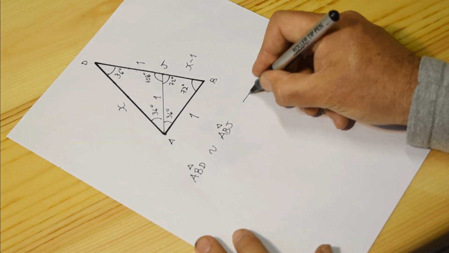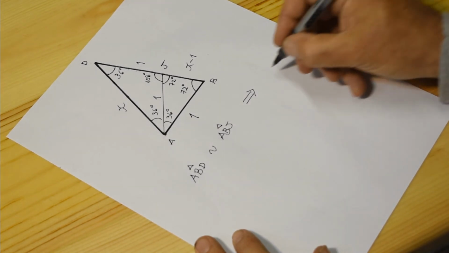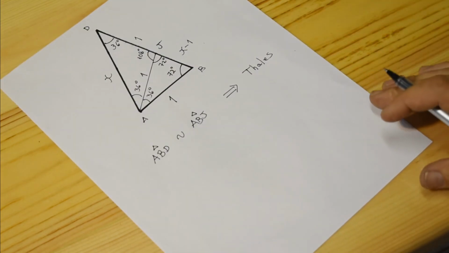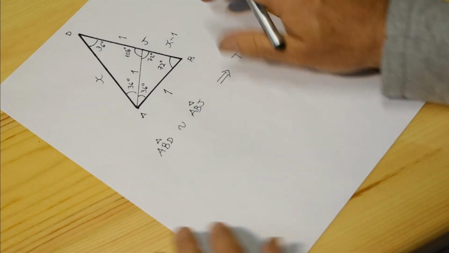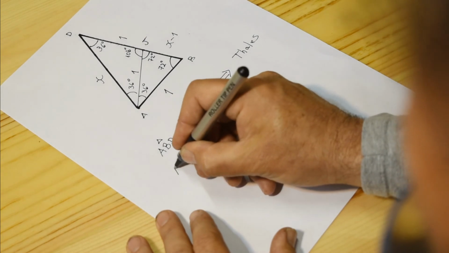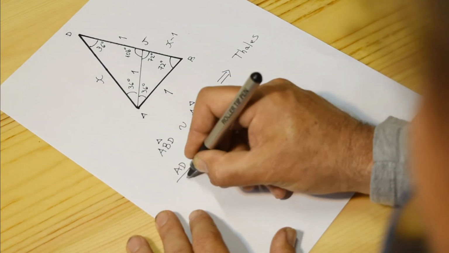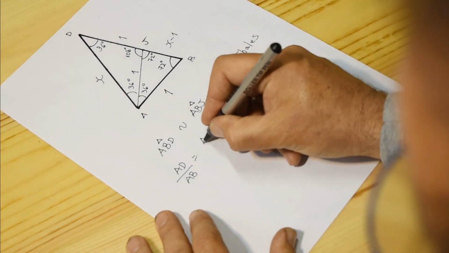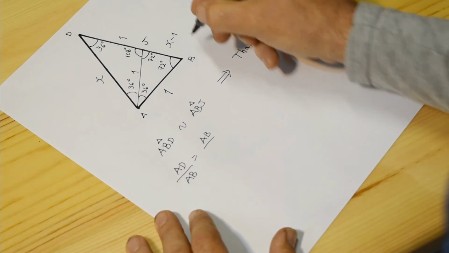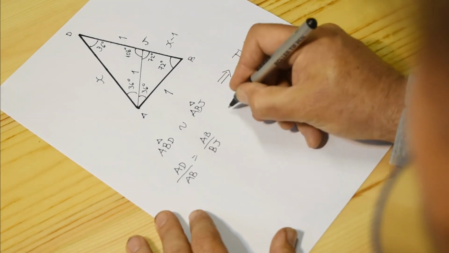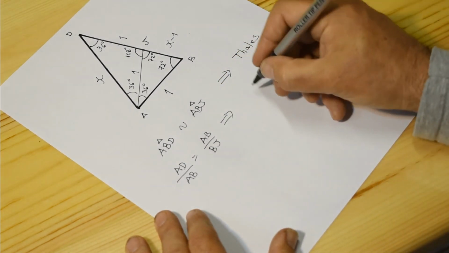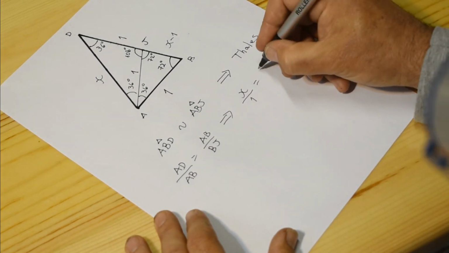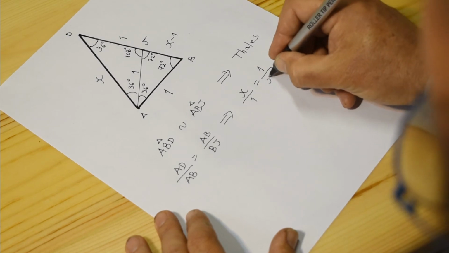So, by Thales, proportionally, sides, AD divided by AB is equal to AB divided by BJ. In terms of the unknowns we have, X divided by 1 is equal to 1 divided by X minus 1.